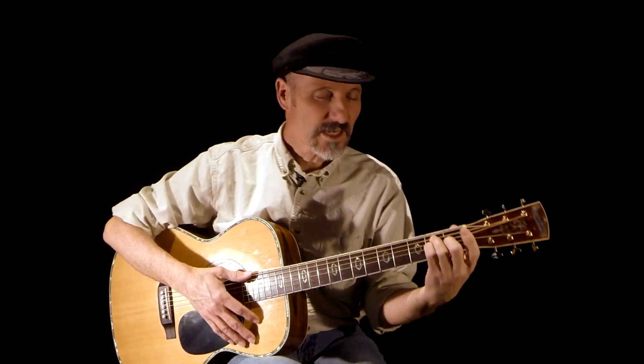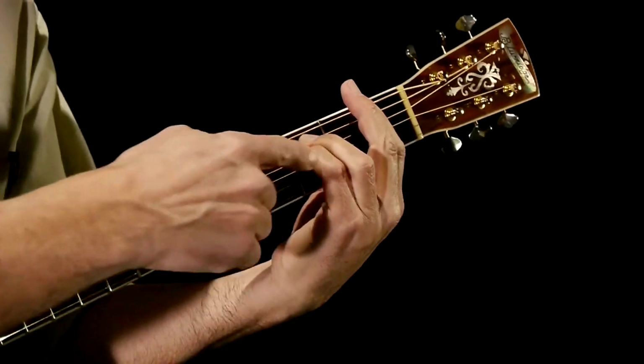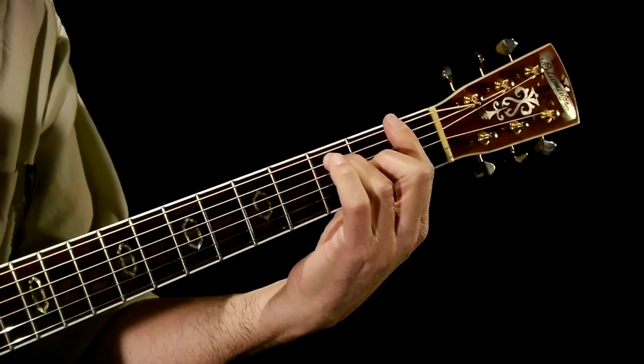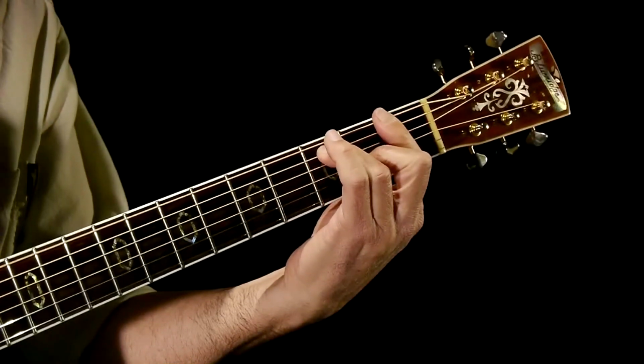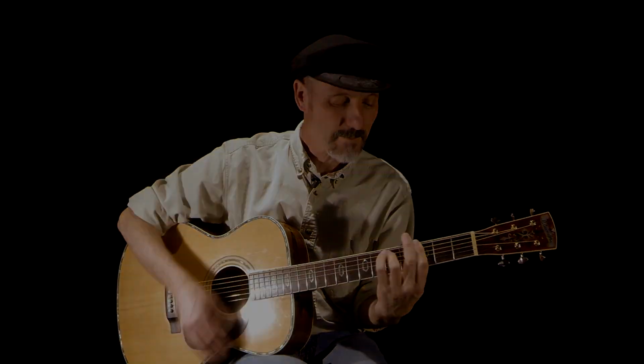That's 48 different chords. The E chord makes 12, the E minor chord makes 12, the E7 chord makes 12, and the E minor 7 chord makes 12, depending on where you put it.